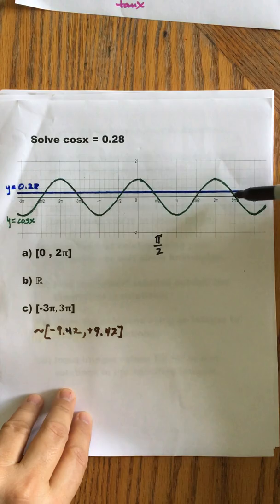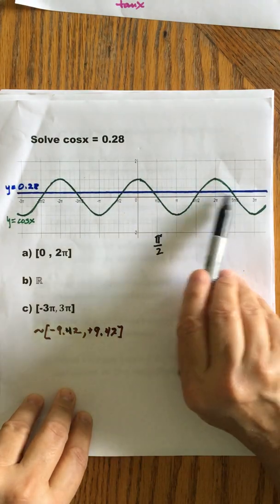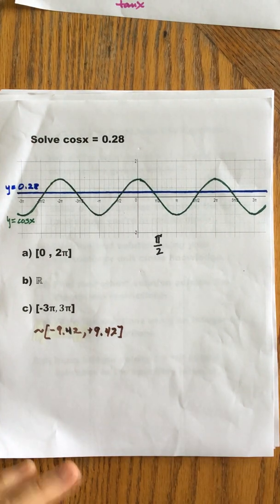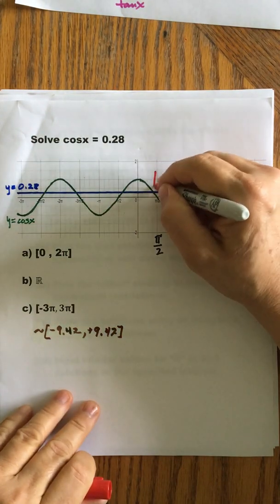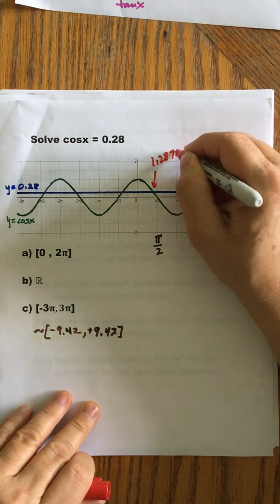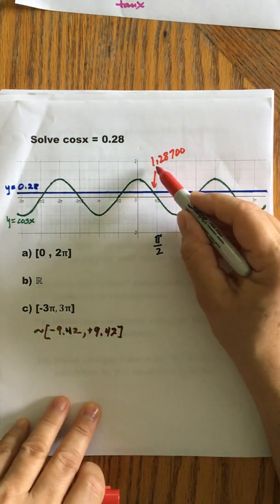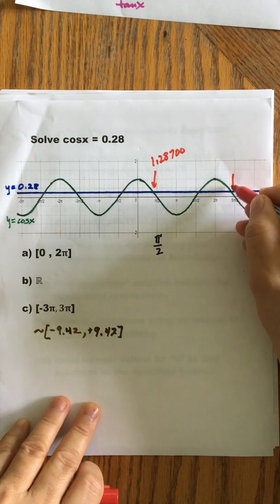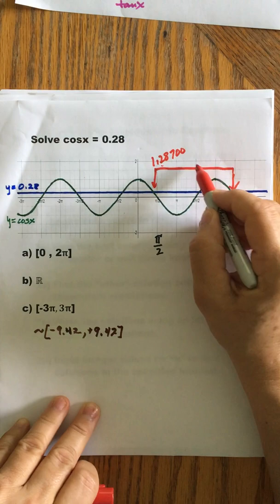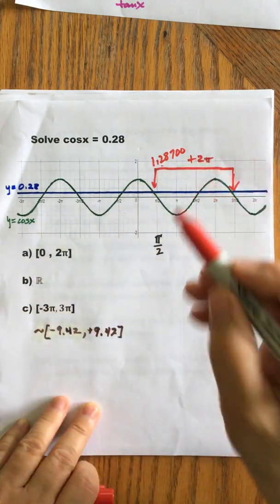All the right-hand sides are a distance of 2 pi apart, right? So if I look at this one here, which is 1.28700, that is also 2 pi apart from here. So from here to here, that's plus 2 pi. And so on and so forth.